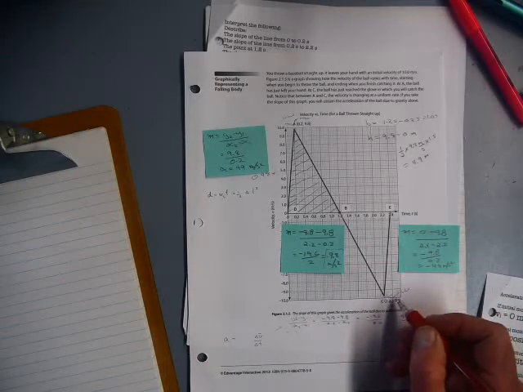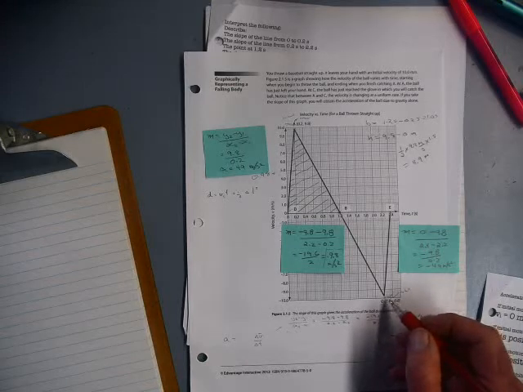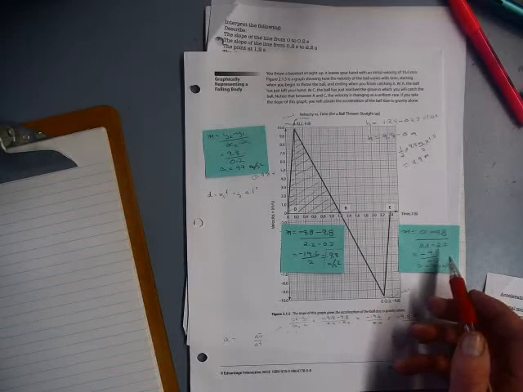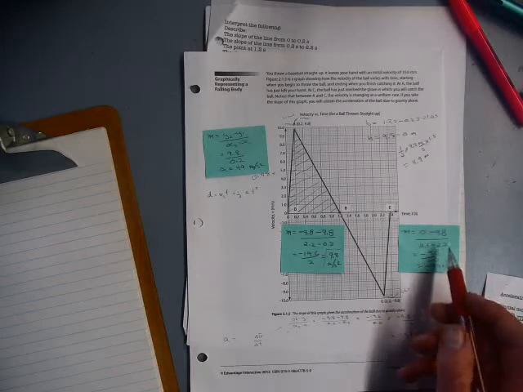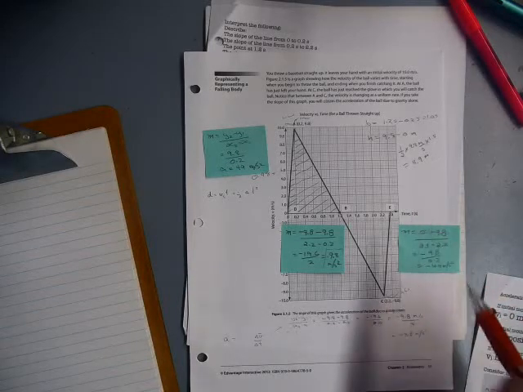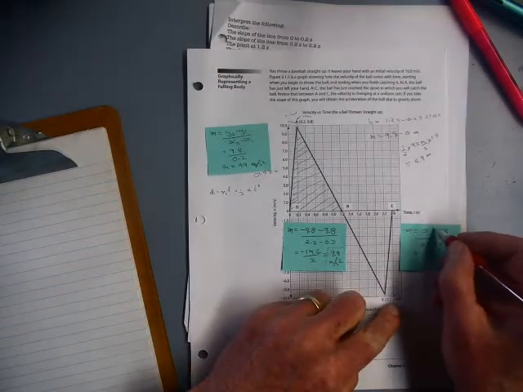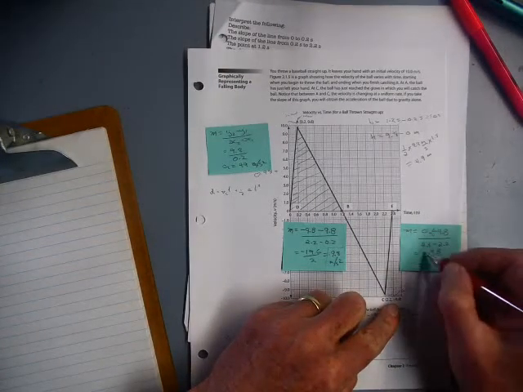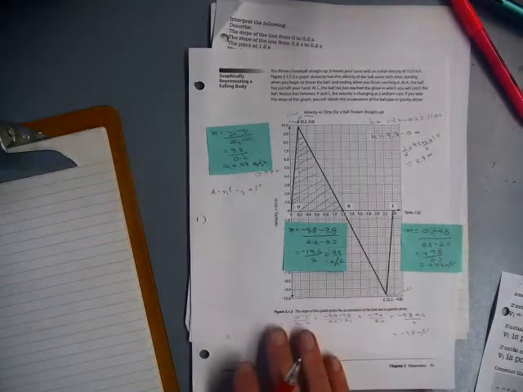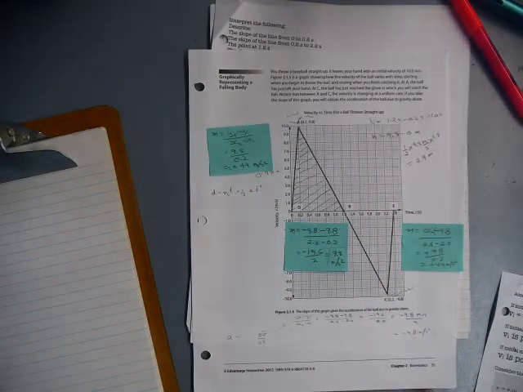Oh, this should be minus 2.2. Should be 0 minus 9.8, yeah. So that's going to change it to positive 49.